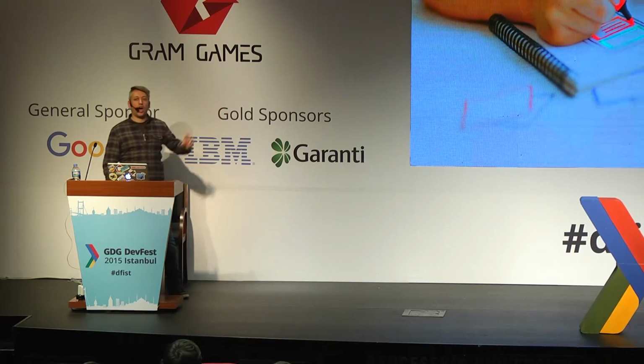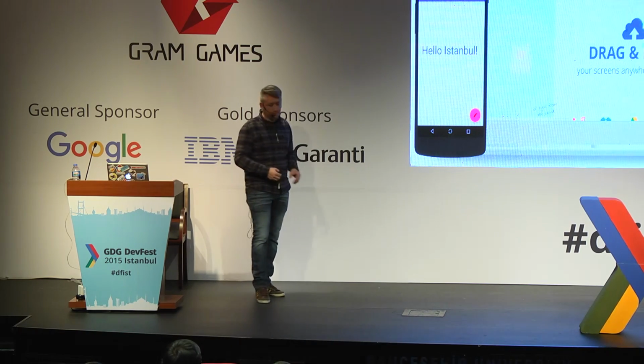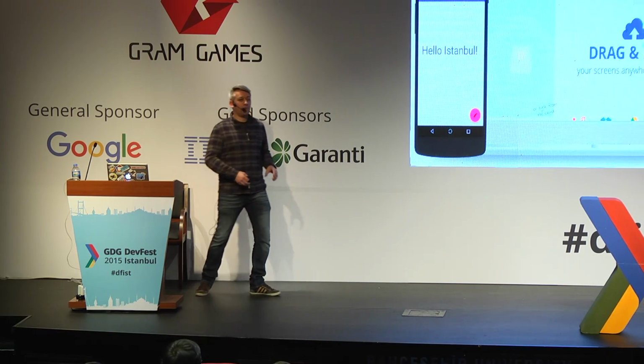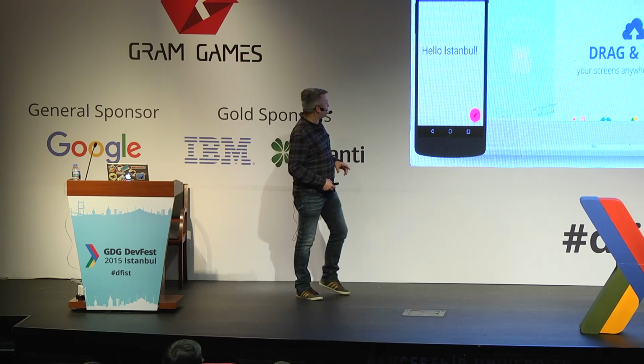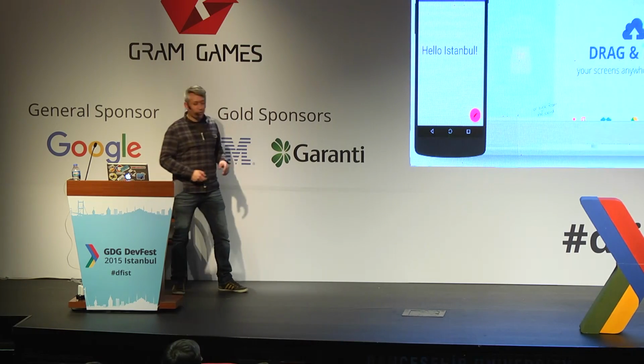So this is how we set up the initial screens, thinking about it and going back and forth with the clients. And it's only when we have an idea of what we want to do that we move on to design. So if you were asking me to make an app for the DevFest here in Istanbul, this is my initial proposal for an awesome app.